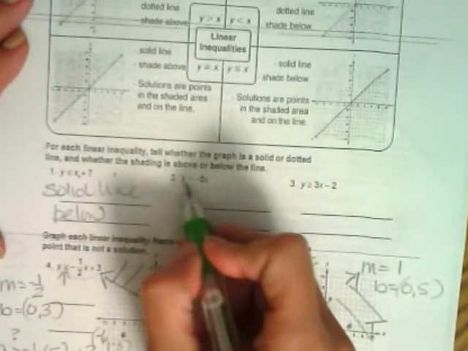Okay, so on number 1, it's less than or equal to, so it's going to be solid, and it's below. Greater than negative 5, or excuse me, greater than negative 5x is a dotted line, and I'm going above. Greater than or equal to, solid, and above.